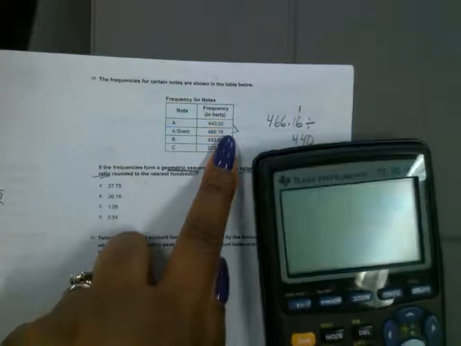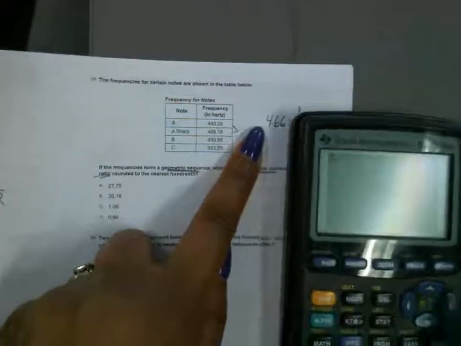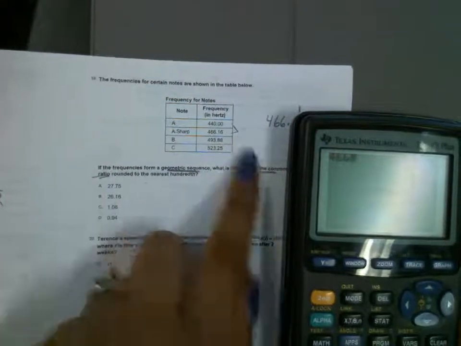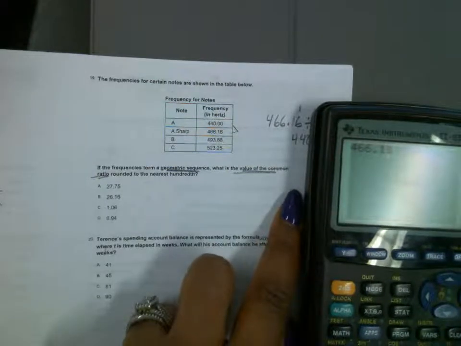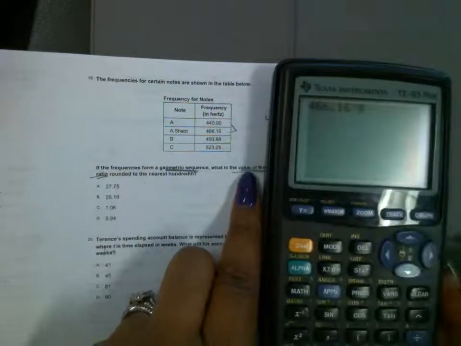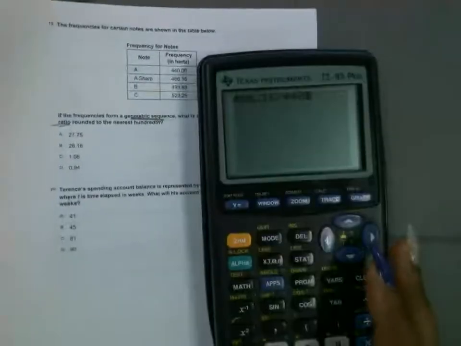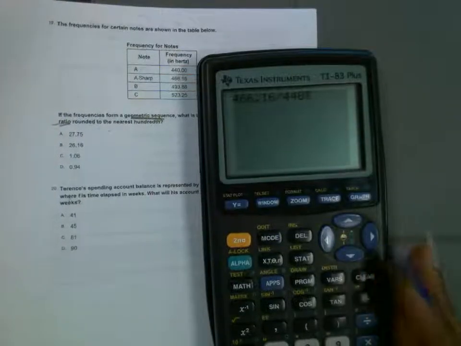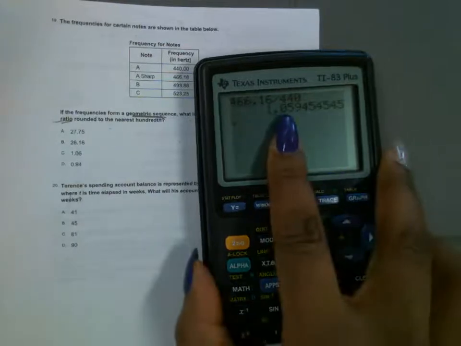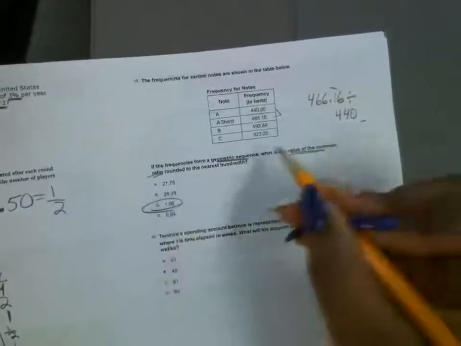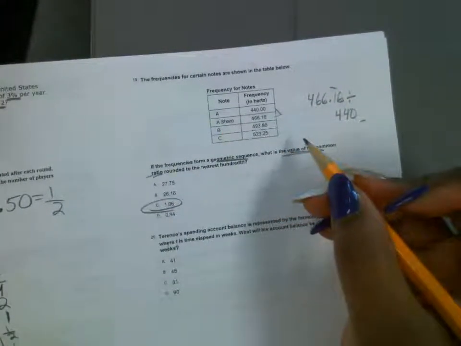Let's type that in. 466.16 divided by 440. And what does that give you? 1.06. Very good. So my answer here is going to be C.